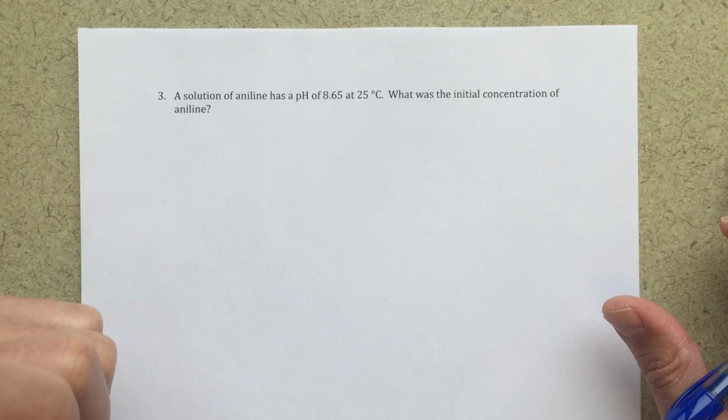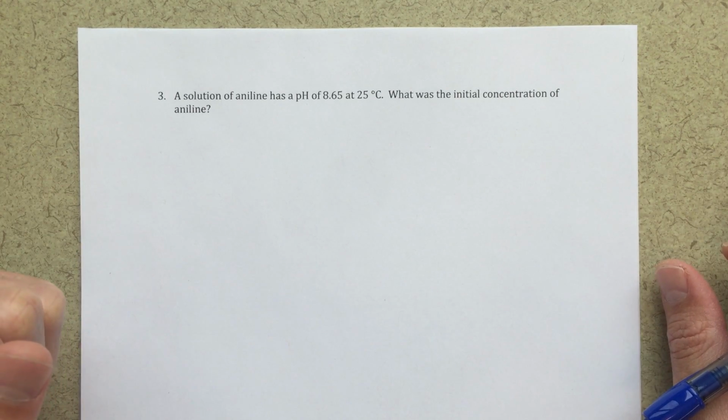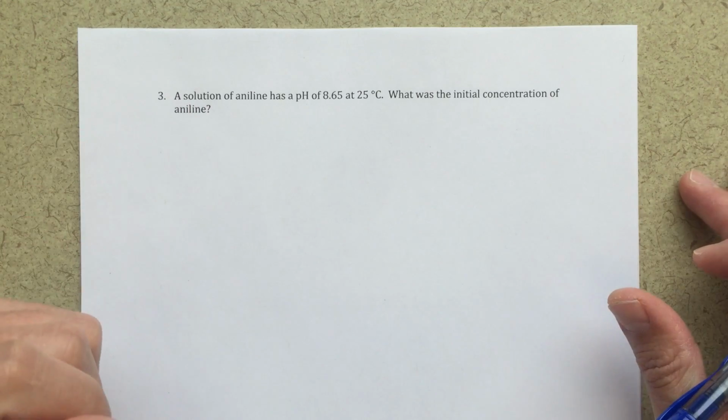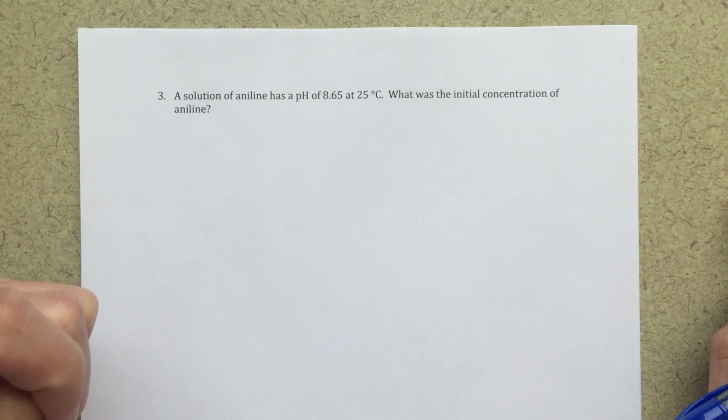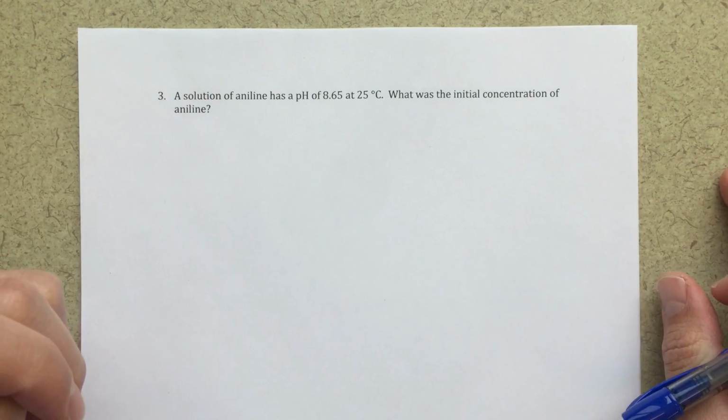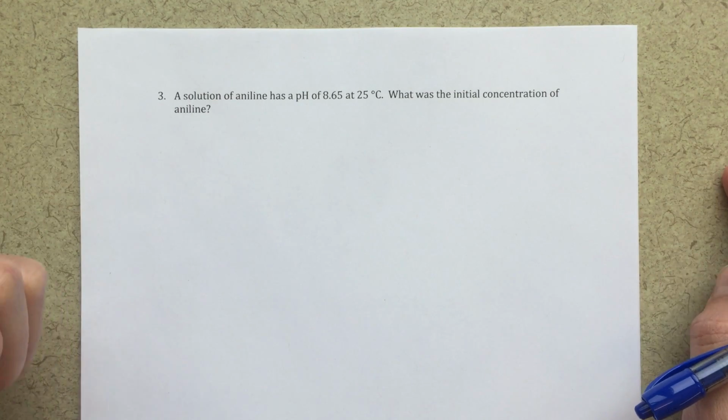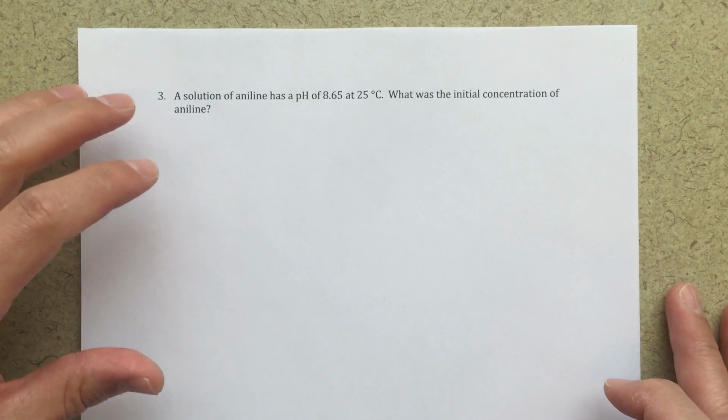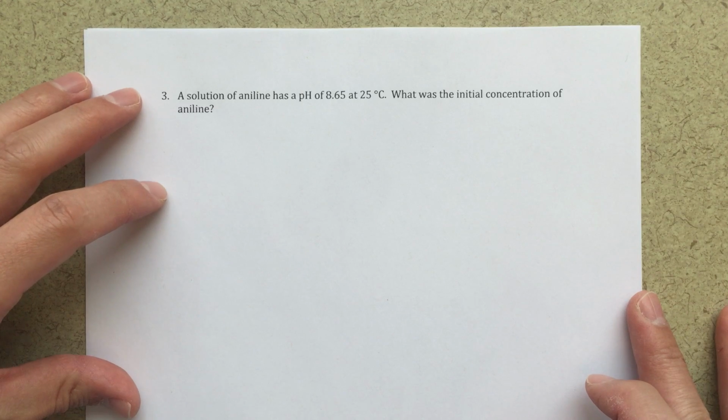All right, class, so this is a weak base problem, and it's a slightly different type of problem. We're going to be solving for an initial concentration, which is not the normal way that we're used to doing a problem like this, but it is pretty straightforward, so let's go ahead and work through it.